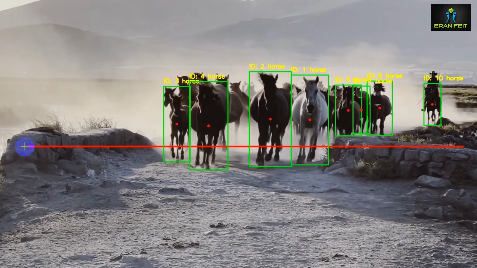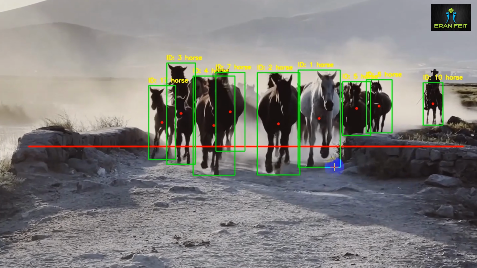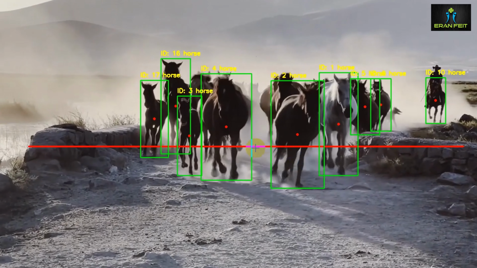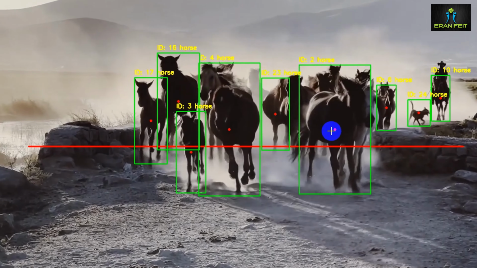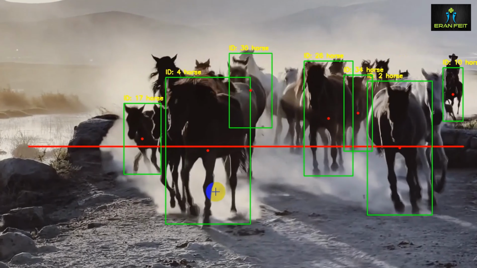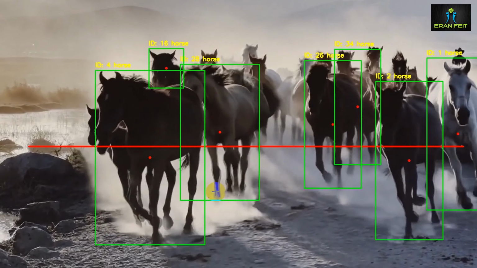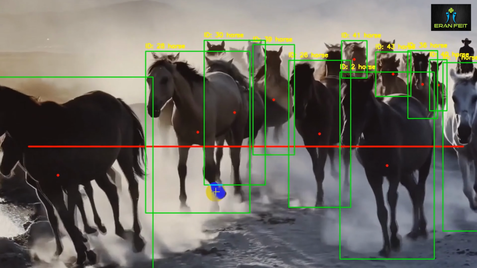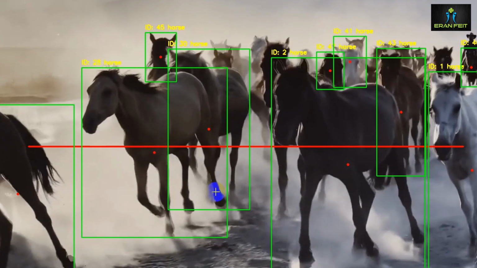Great, so here is the red line. And now each time that a horse passes the line, and passing means that the red dot, the center of the object, passes the line, this means that we need to count this horse. So this will be our logic for how to count how many horses are in this video.